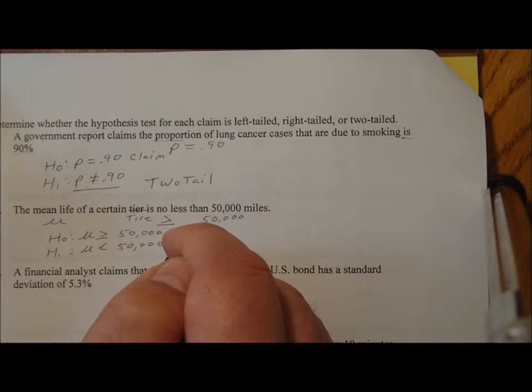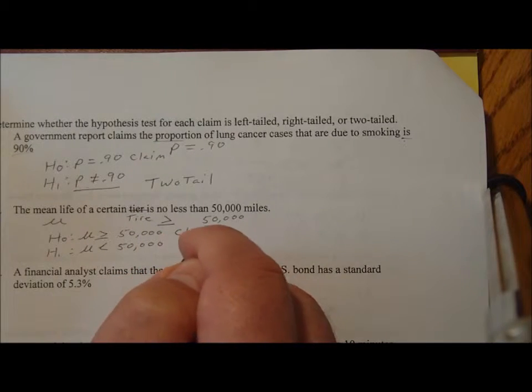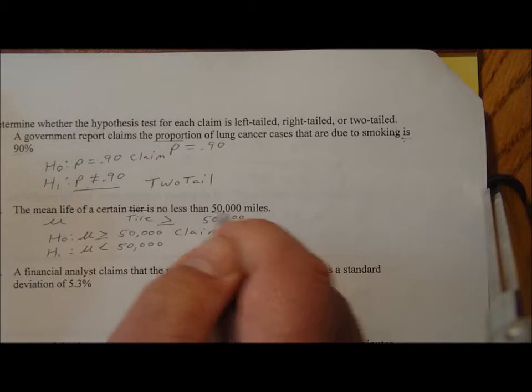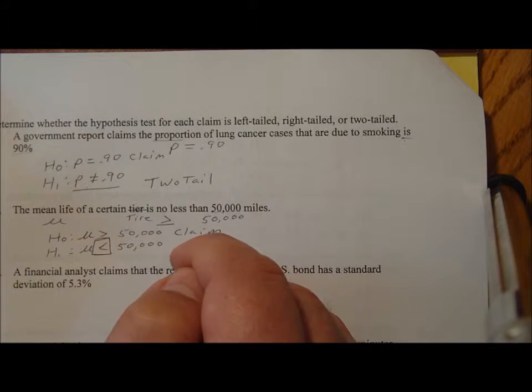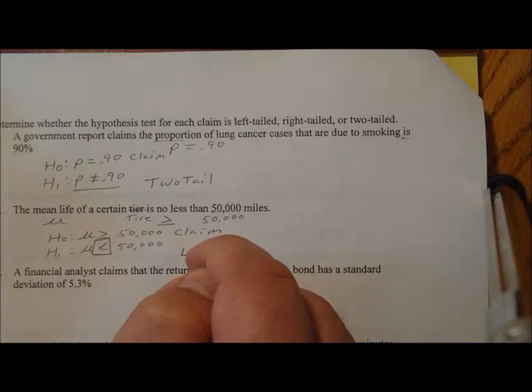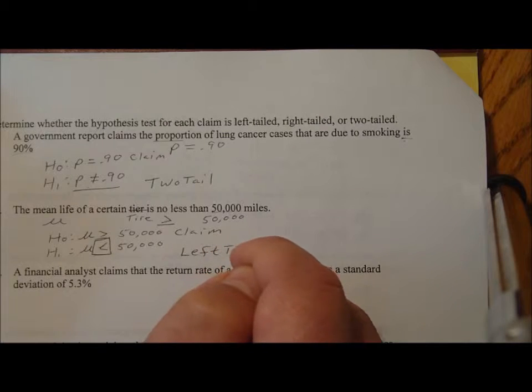With this, we say that the top here is the claim, since that is what was written down. But when we look here, this is a less than sign, and so this means that we have a left tail test.